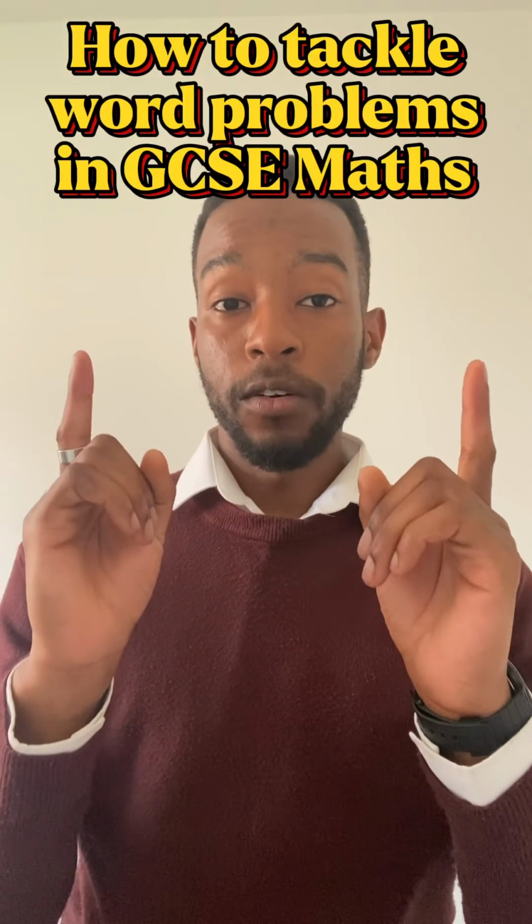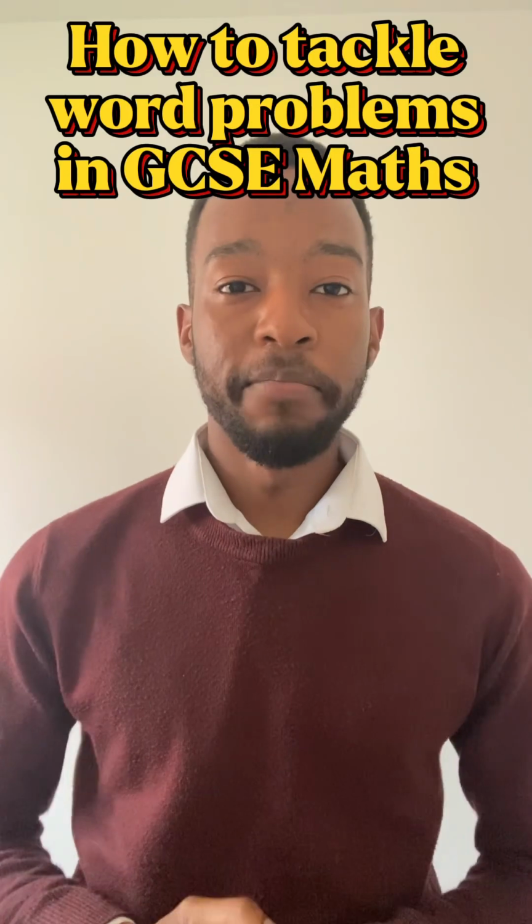This is how to tackle word problems in GCSE Maths. Now, when you come across a word problem, it may seem daunting. It may seem like, "Oh, I didn't sign up for an English lesson. This is maths, why are there so many words?" I understand. But actually, word questions are really easy. You just have to know what to look for. So here are 3 tips on how to tackle word problems in GCSE Maths.